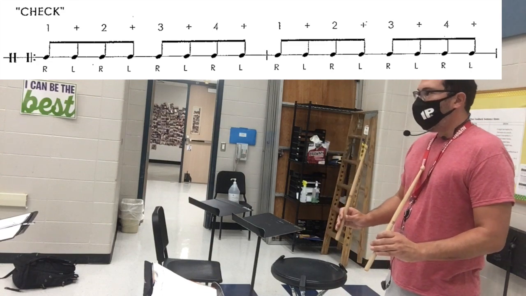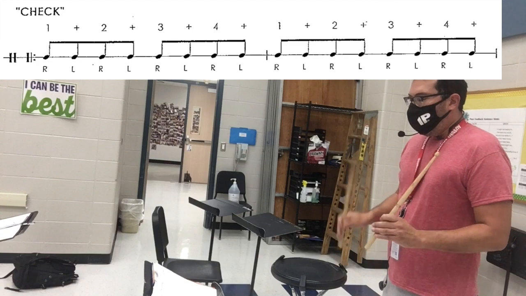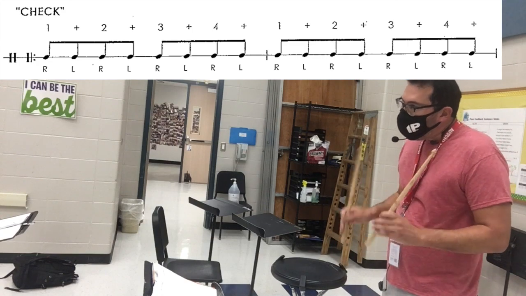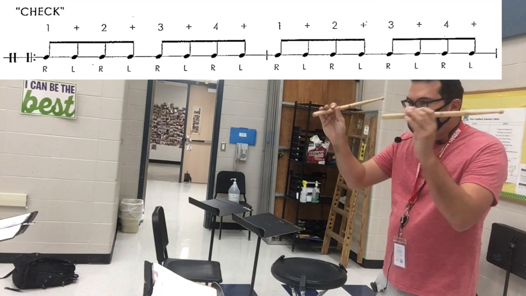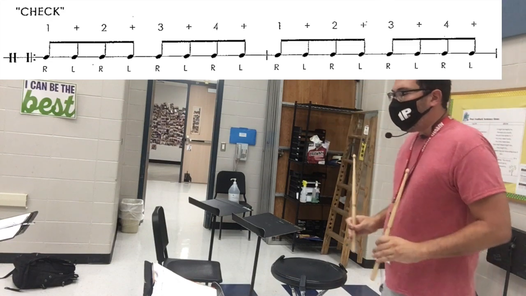Watch me on check, the first 2 measures. Look at my hands, guys. Watch. 1 and 2 and 3 and 4. And now listen. You hear all that vibration? We want good full strokes. Try it.